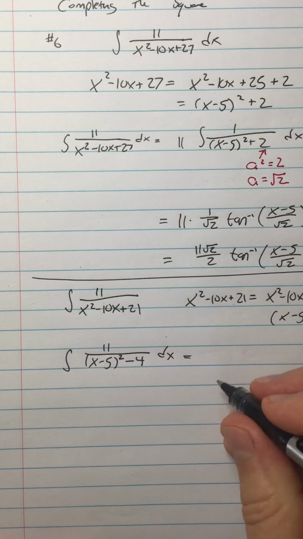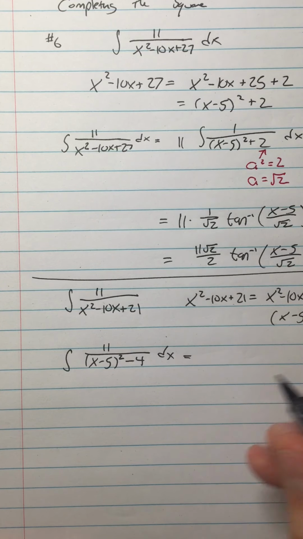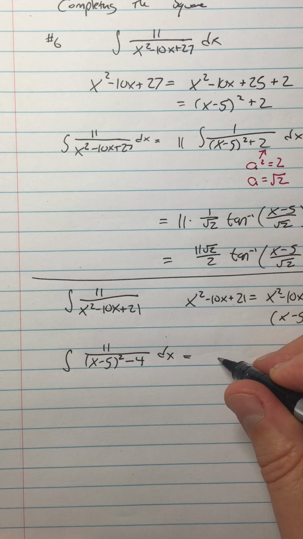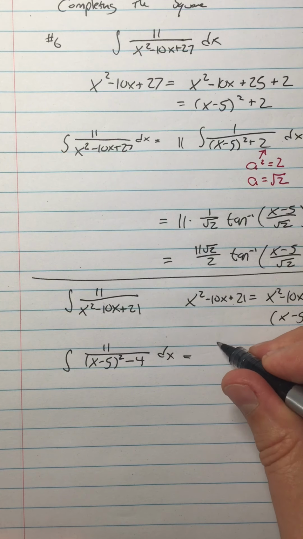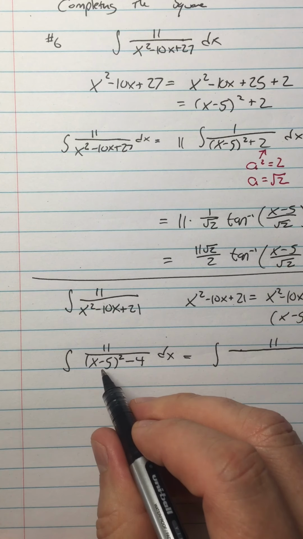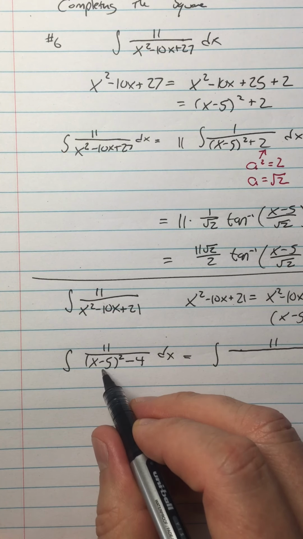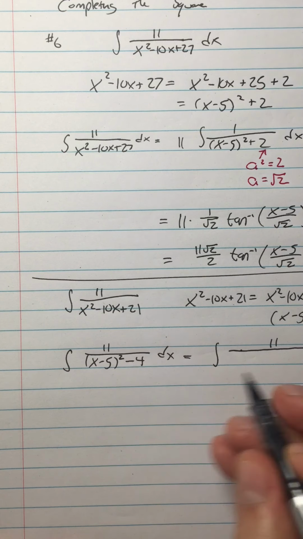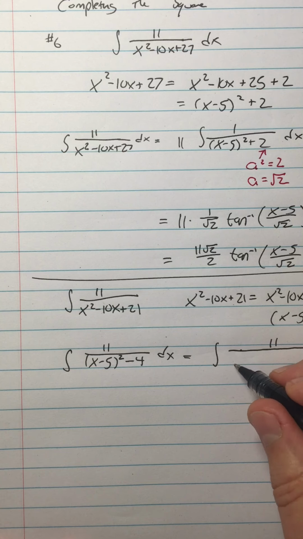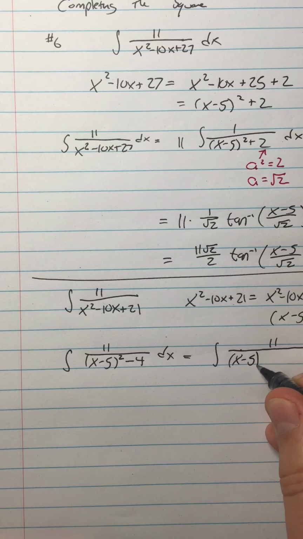But I thought this was an interesting example to finish out, because if you do this as a difference of squares, it gives you a different way to factor. I'm going to leave the 11 up there. Then we can say this is x minus 5 plus 2, x minus 5 minus 2. This is like factoring it as a difference of squares. So I put x minus 5 minus 2 times x minus 5 plus 2, right?